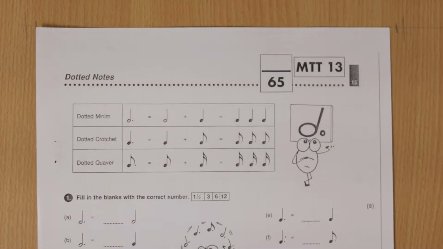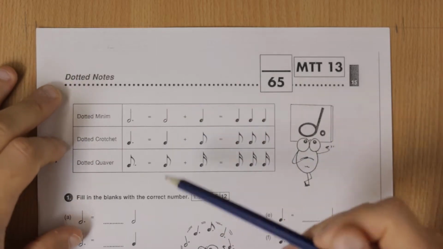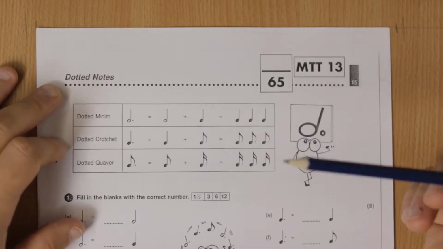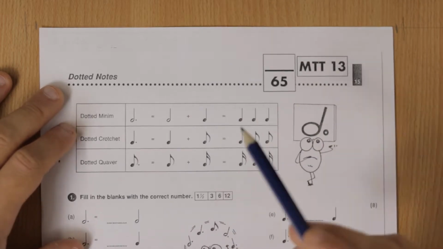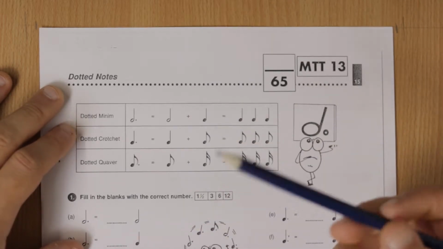Right, MTT13, your last MTT this term. This is dotted notes. So we have done dotted notes before, but this is going in a bit more depth now. What a dot does when you add it to a note is it adds half of the value of the note again.